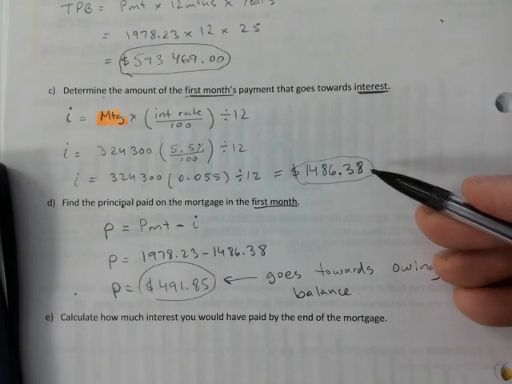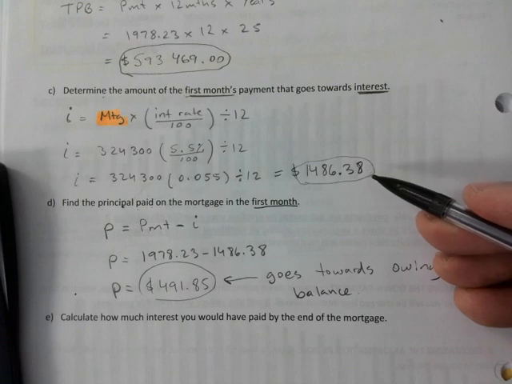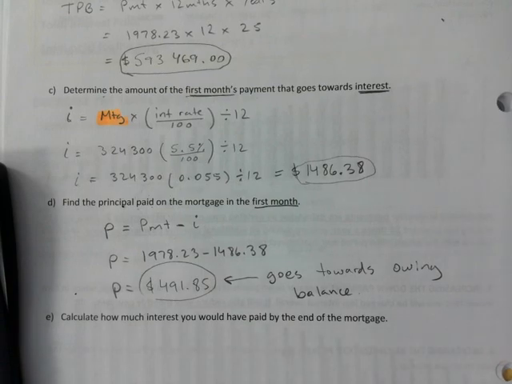Where does the rest go? Their pockets, right? That goes to their pockets.